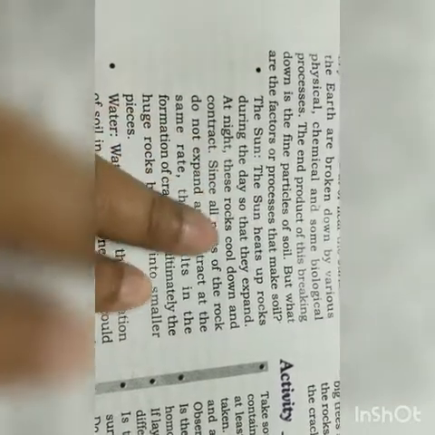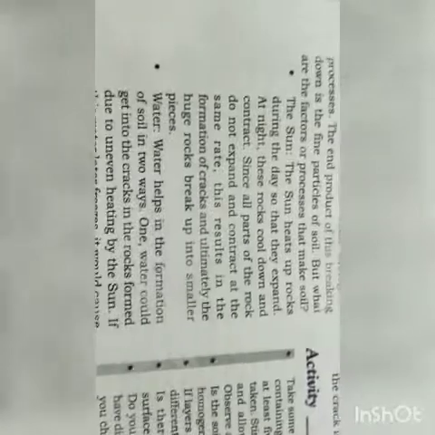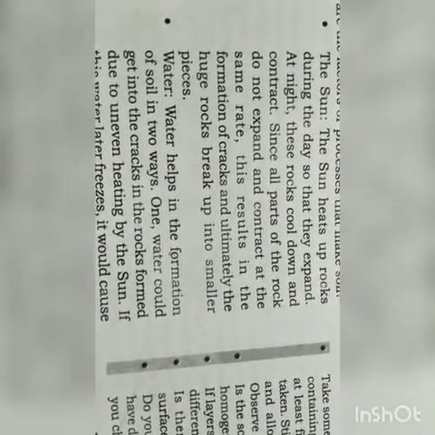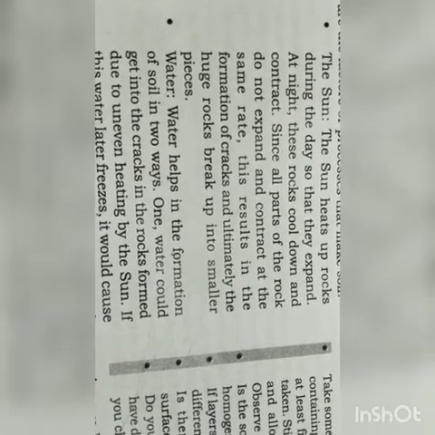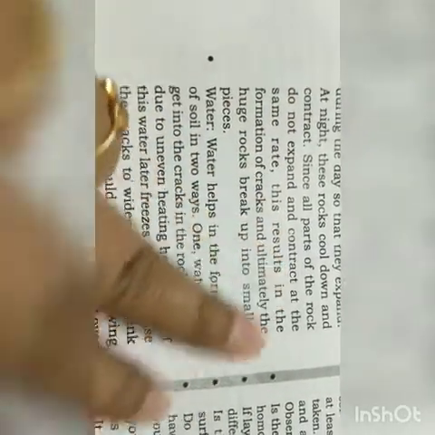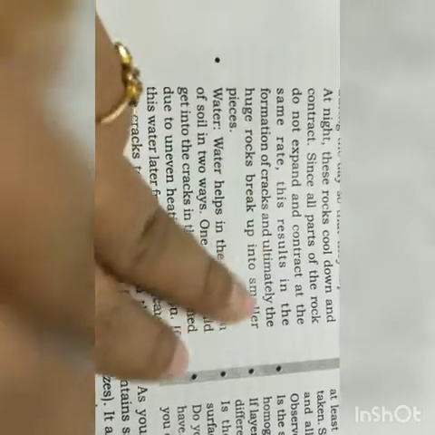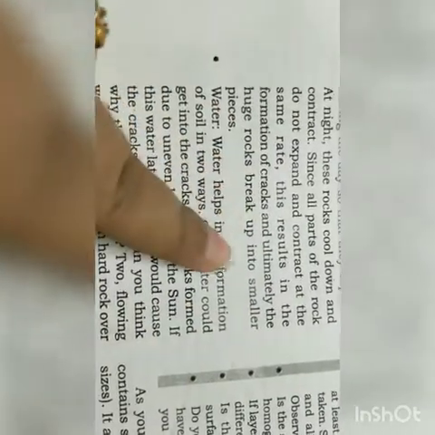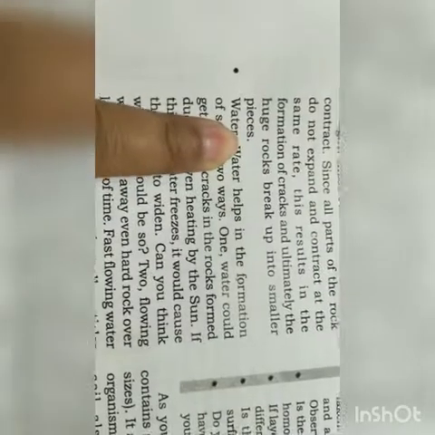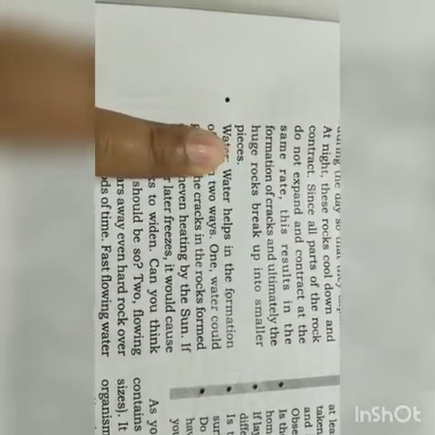At night, these rocks cool down and contract. So at daytime they expand, but at night time what happens? They will contract because the rocks cool down. Since all parts of the rocks do not expand and contract at the same rate, this results in the formation of cracks, and ultimately the huge rocks break up into smaller pieces. So like that, due to the sun, soil is formed.